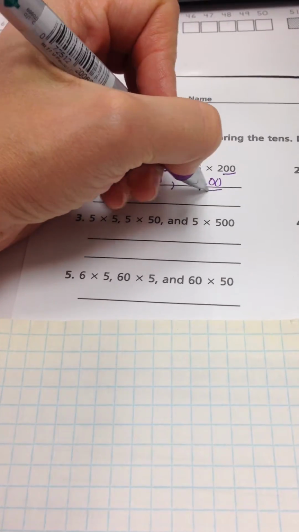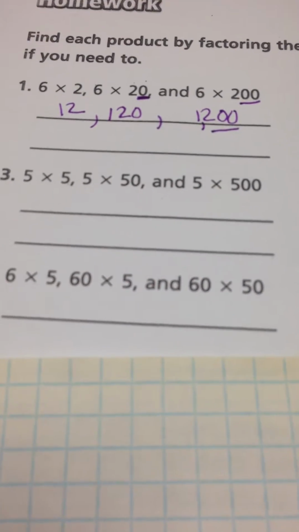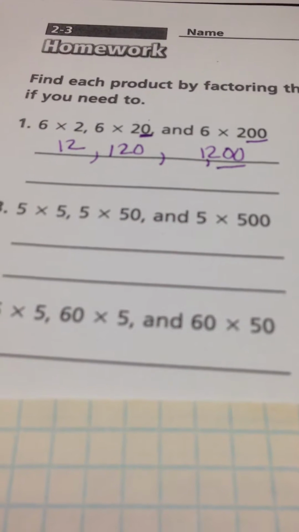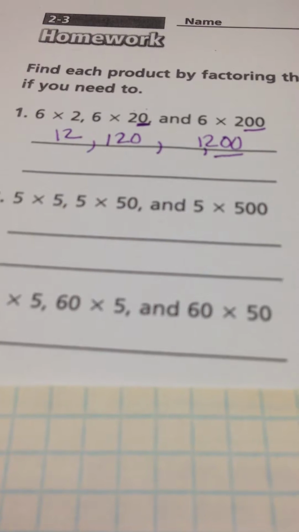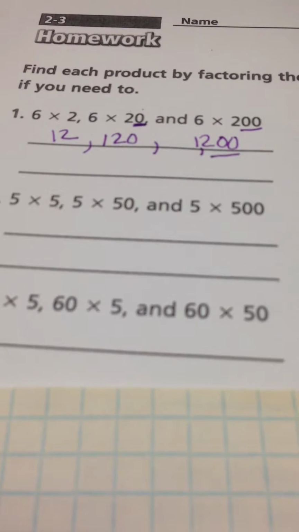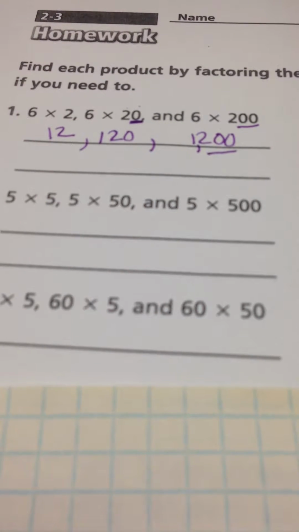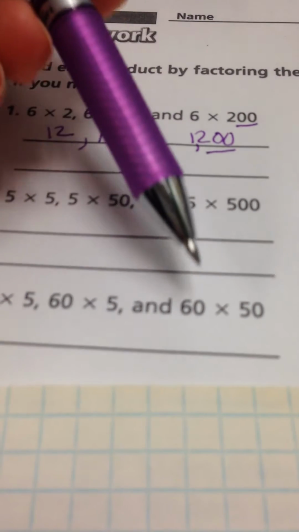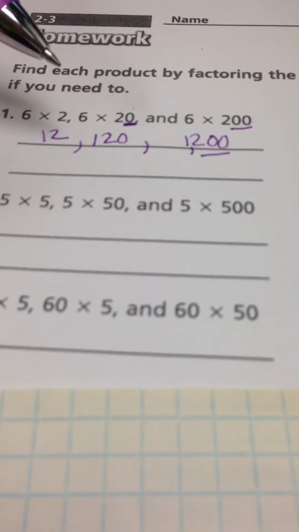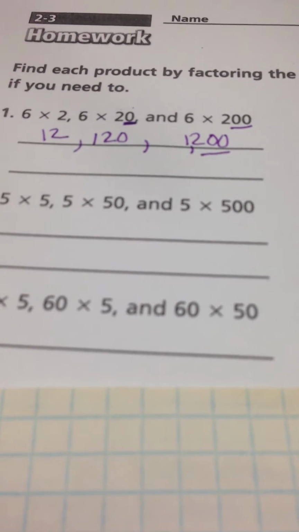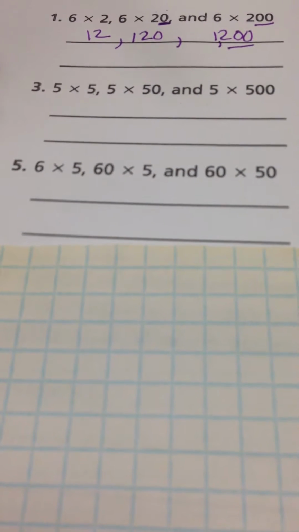What are you noticing about our zeros? What are you noticing there? Annika? That they keep on going in order. You're just adding another zero to it to make it bigger. Absolutely. So the zeros in 200, we have 2 zeros in 200, we have 2 zeros in 1200. We have 1 zero in 20, we have 1 zero in 120. That's a pattern that is really helpful to notice.